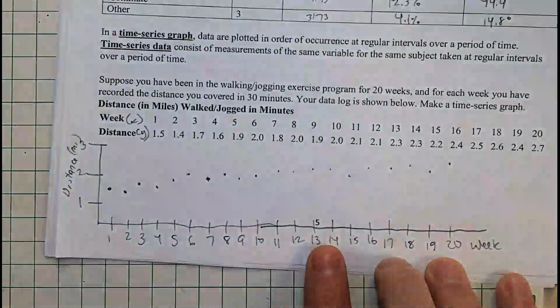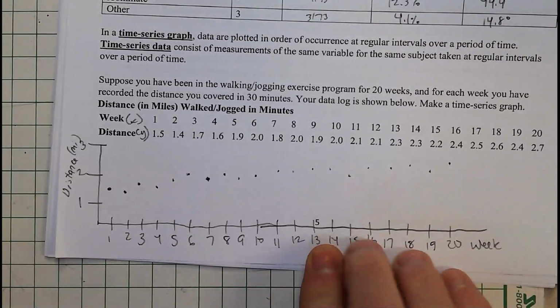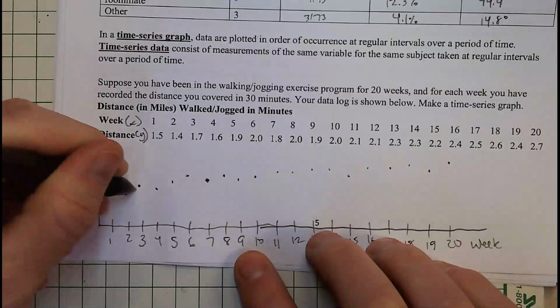Okay, so you make the dots, you plot the points, and then you connect the dots. So you're going to connect the dots here.